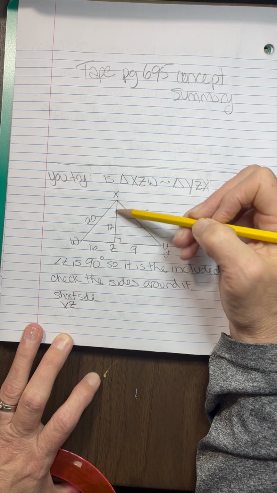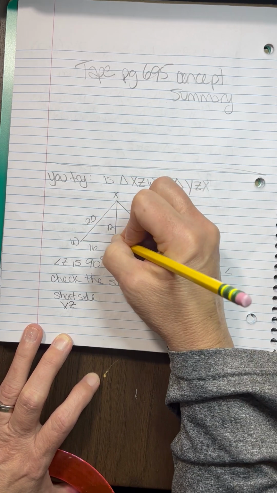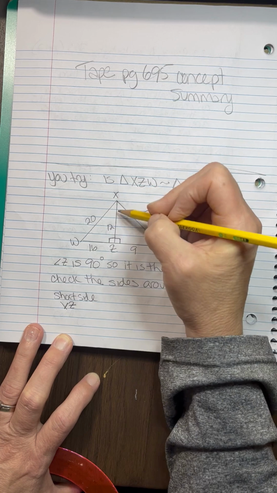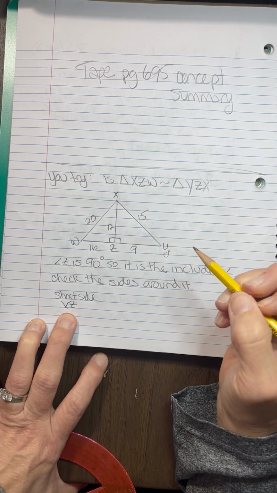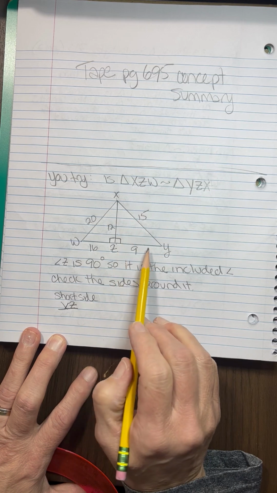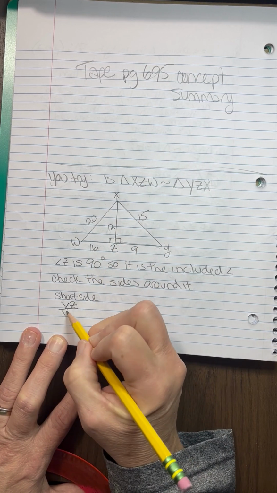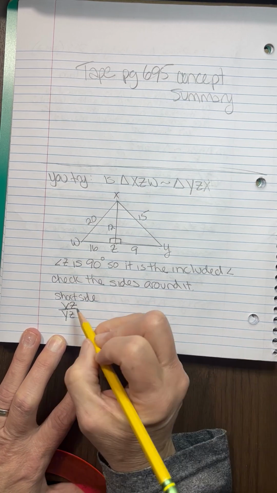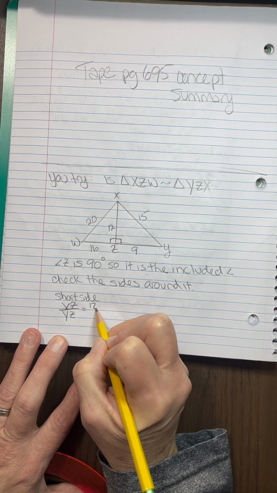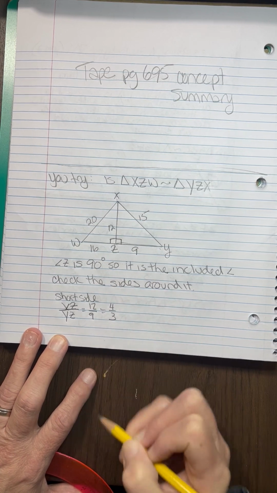If you look at just the left side, the shorter side around this 90-degree angle is XZ. And if you look at the other one, the shorter side that touches the 90-degree angle is YZ, okay? So we plug in what we know, 12 to 9, which gives us 4 to 3.